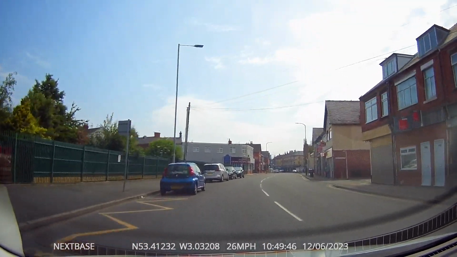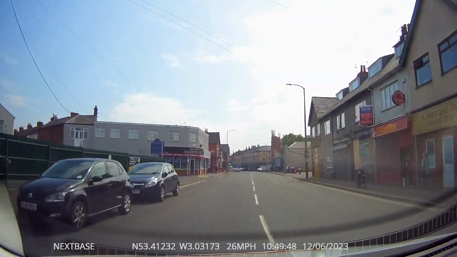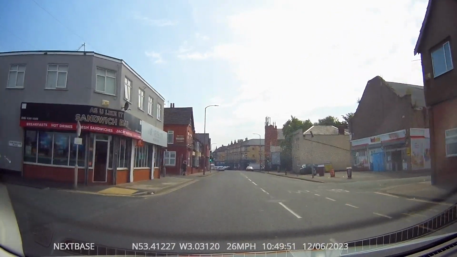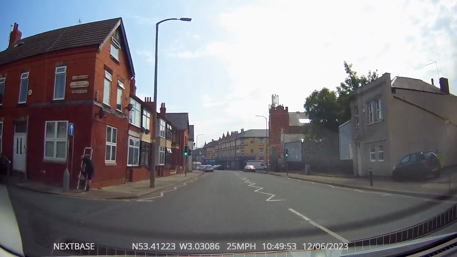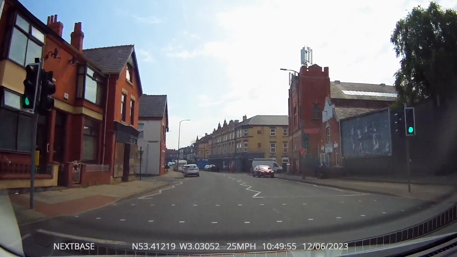So spot the lights and then see whether it's a standalone traffic light or a crossing. We can see the zigzag markings now. Scan the crossing left and right, and if it's safe and clear, proceed along the road.